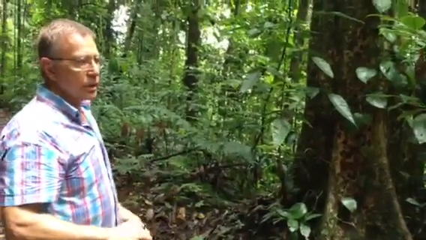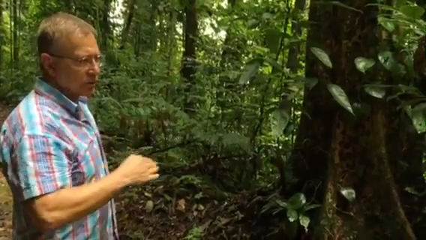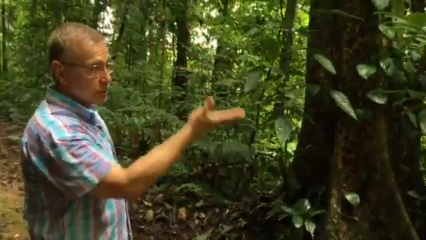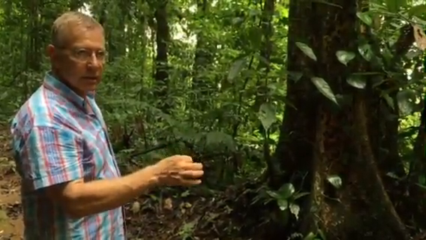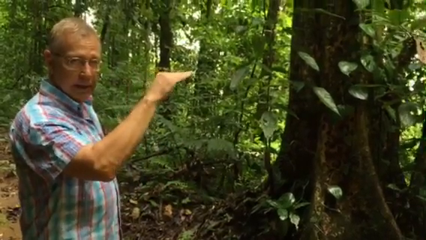Each one of those has different species. Obviously, there's plenty of crossover. There may be birds that are flitting through all these different systems, but there are insects, for example, that are only found in light gaps. There are other insects that are only found in the canopy.